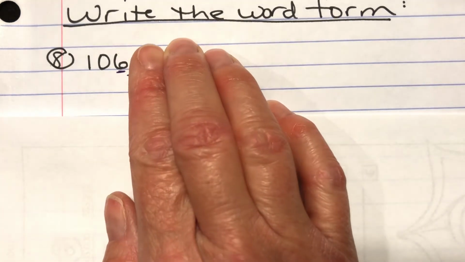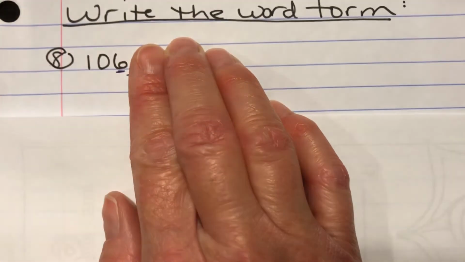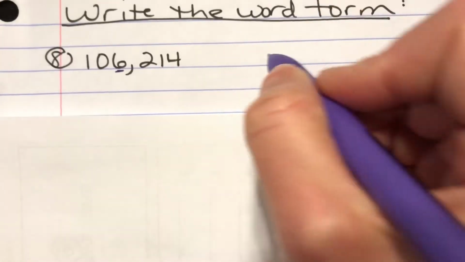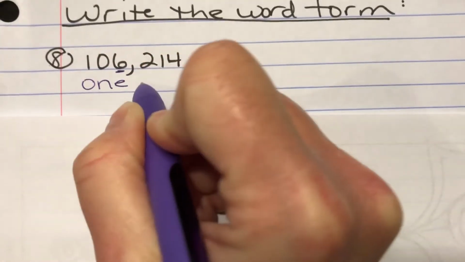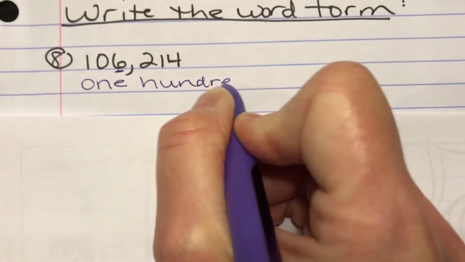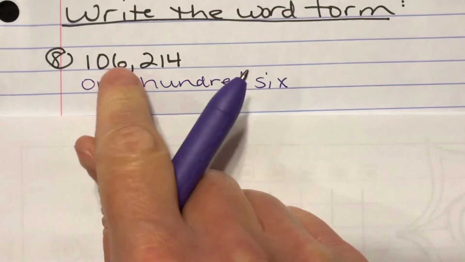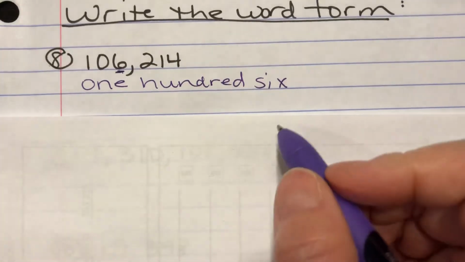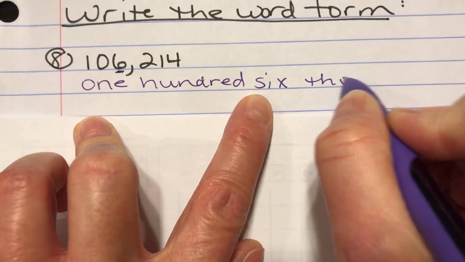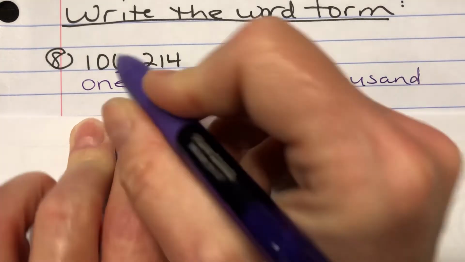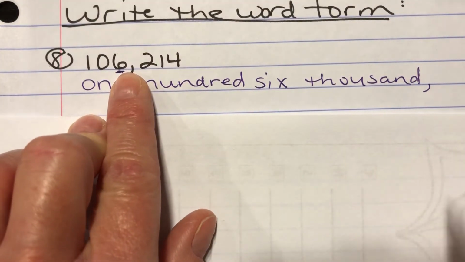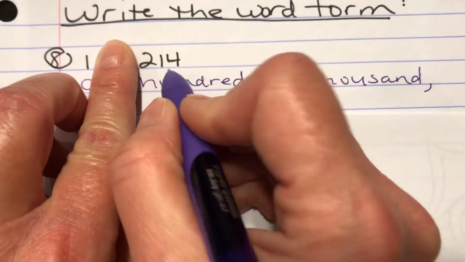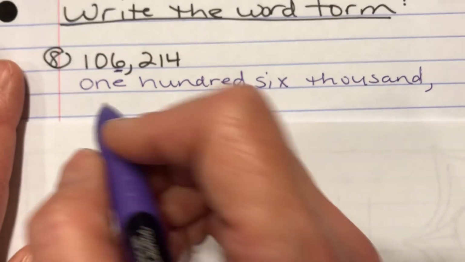All right, when I look at this first chunk here, I see 106, not 106.0. There's no decimal point in there, so just 106. So I'm going to write 106. And this isn't worth 106, right? It's 106, and this 6 is in the thousands place, so I'm going to say 106,000. That's the first chunk. Now I put my comma in. And the second part of this is 214. And that's actually worth 214. This 4 is in the ones place, so now I can write 214.